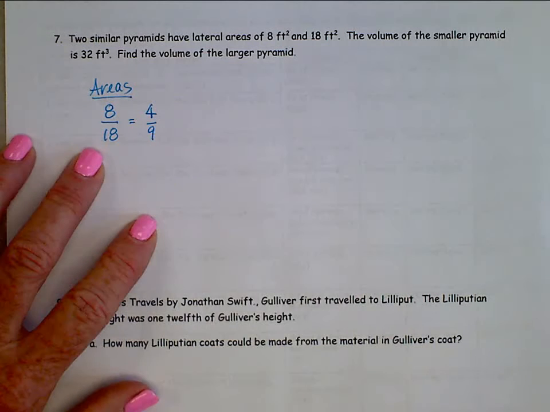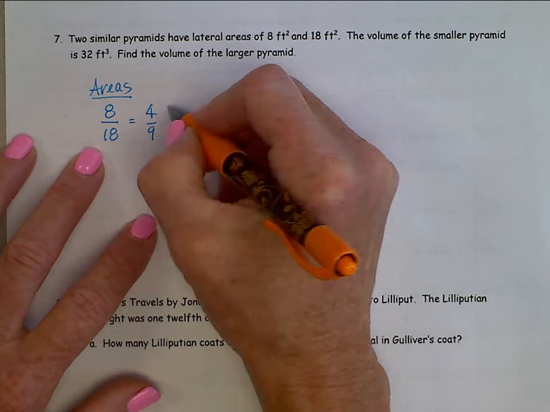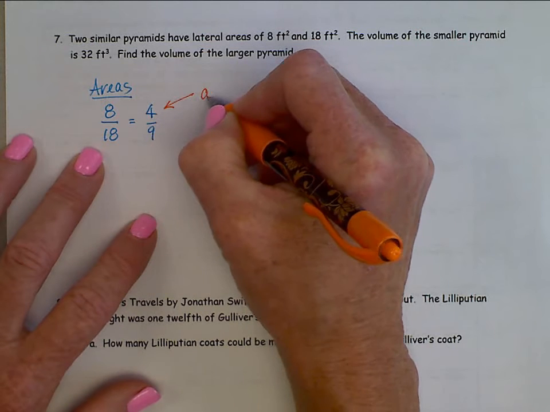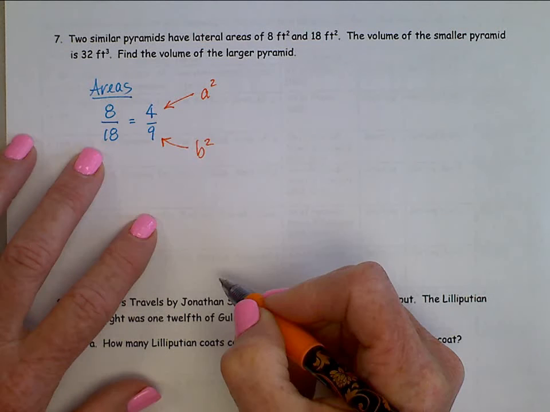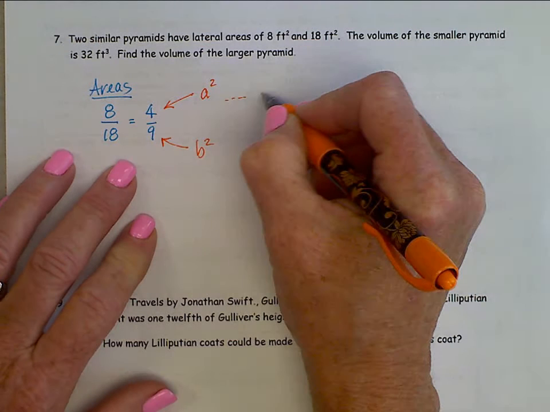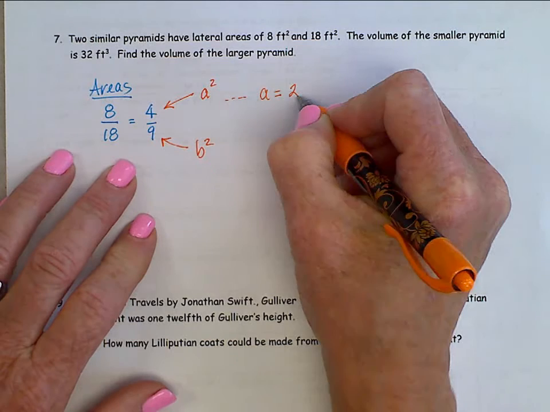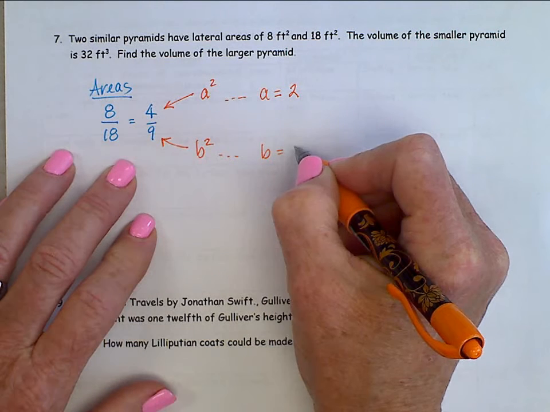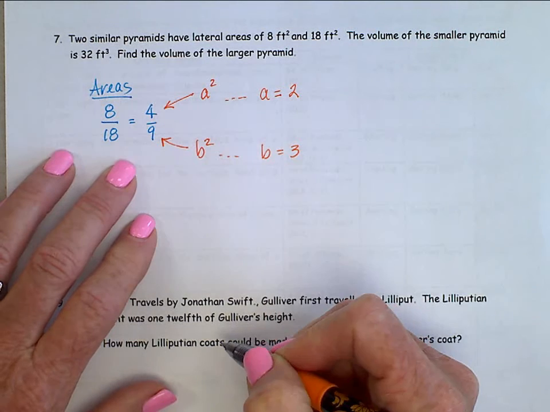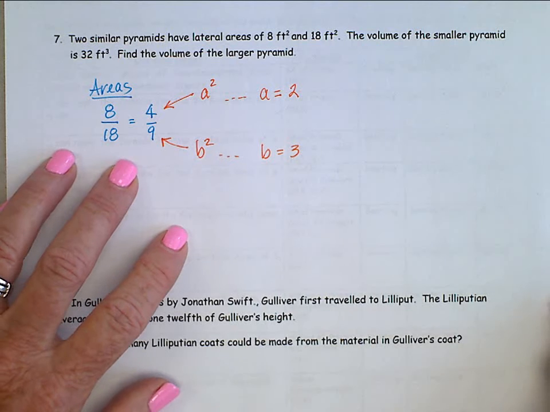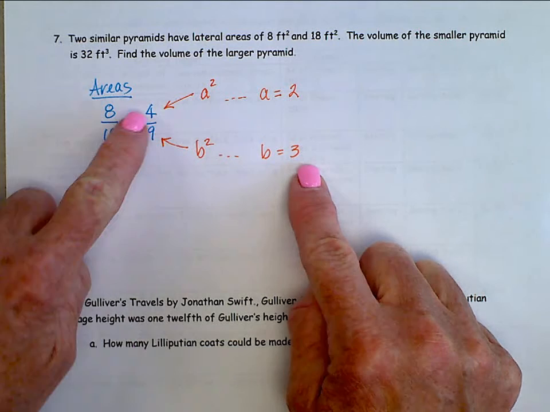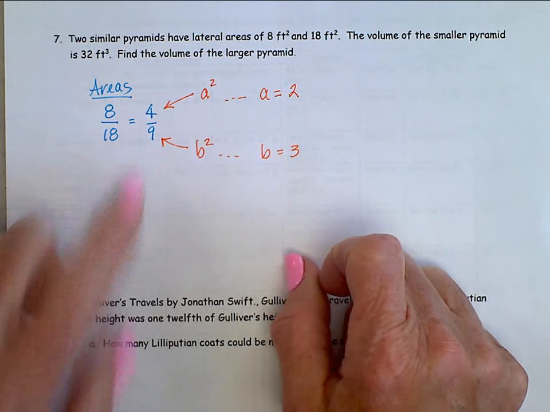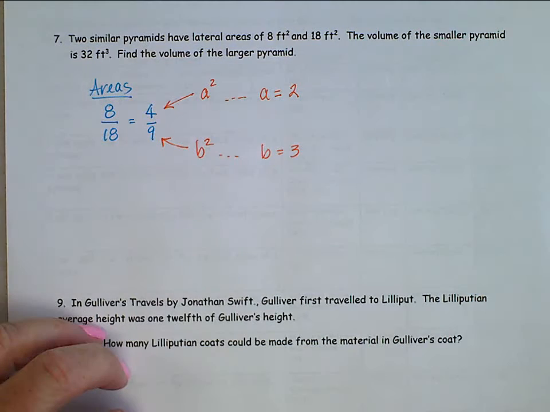Now because this is the ratio of the areas, we know that the 4 represents a squared and the 9 represents b squared, which means that a is 2 and b is 3. So the ratio of sides would be 2 to 3. The ratio of the areas is 4 to 9. And the ratio of the volumes would be a cubed to b cubed.